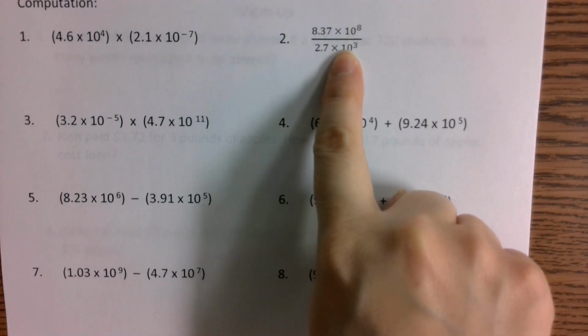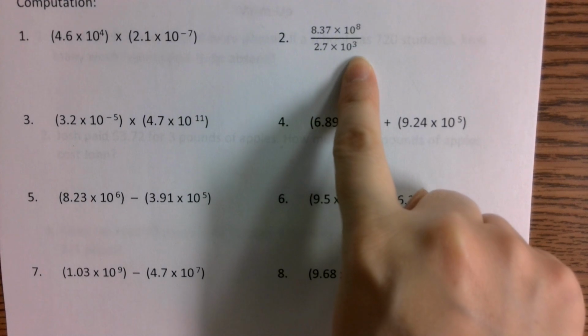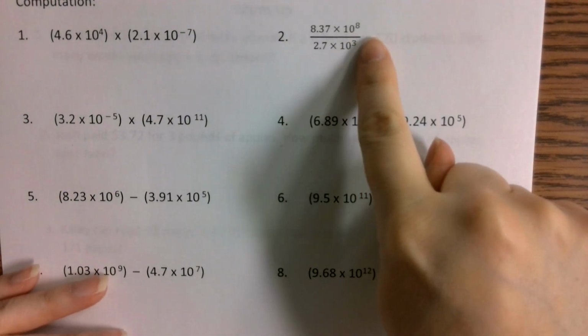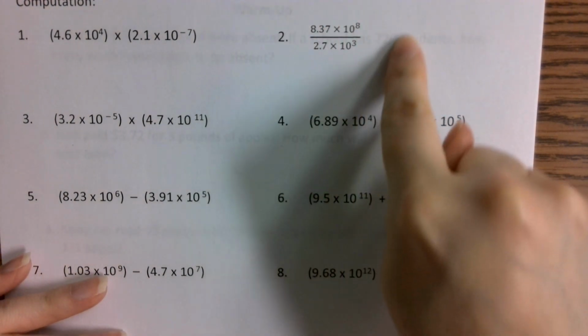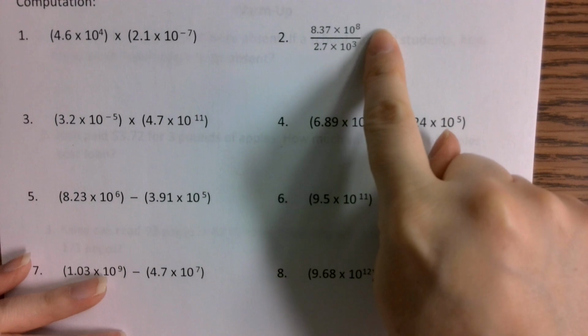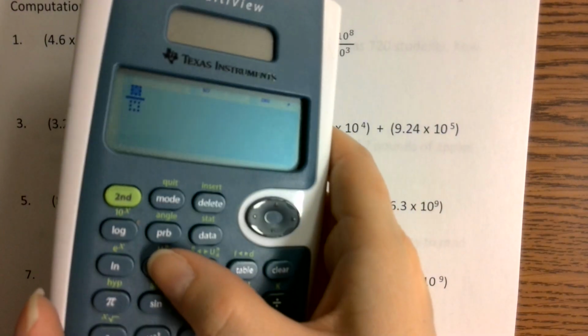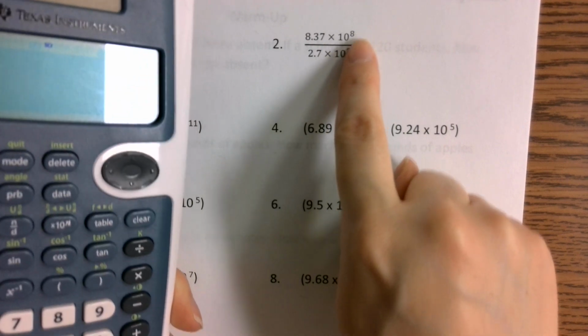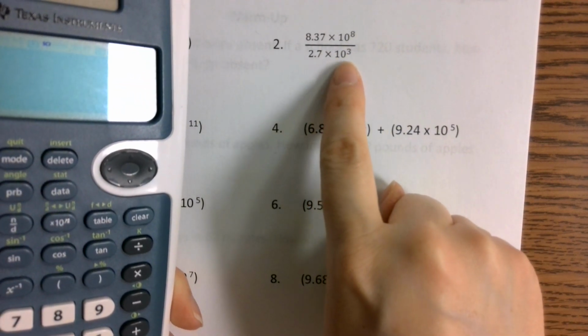Okay? My first two rows, I want you to type it in exactly as it is. Type a fraction, so hit the fraction bar, and then put 8.37 times 10 to the 8th on the top, 2.7 times 10 to the 3rd on the bottom.